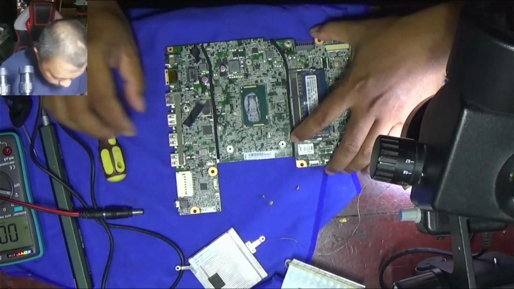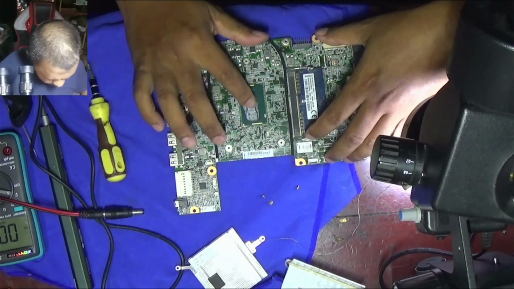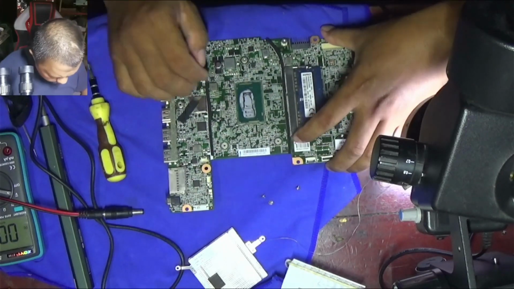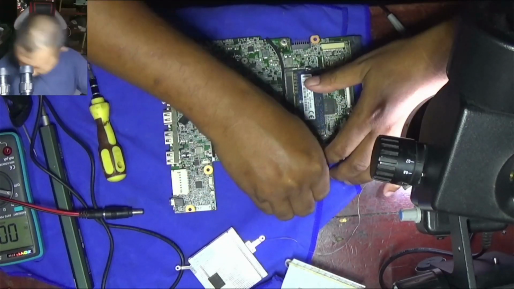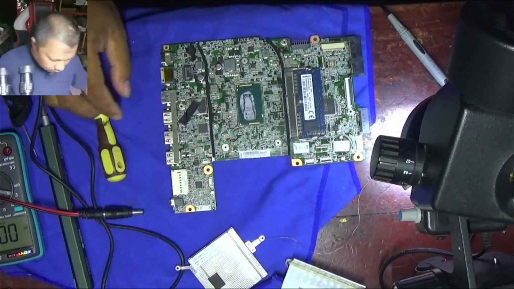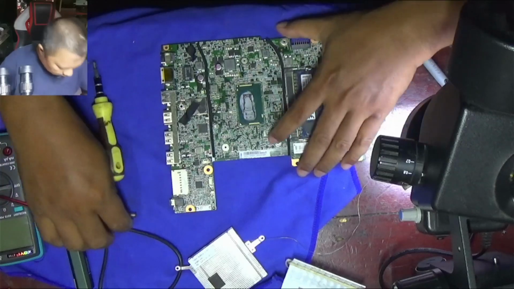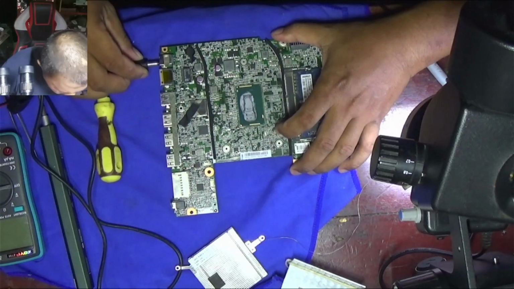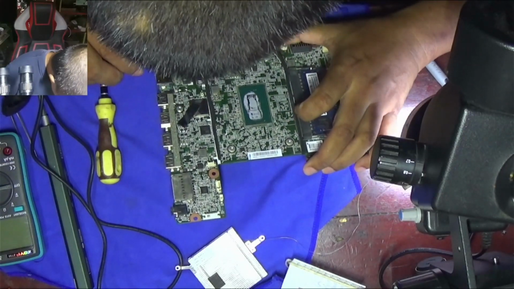Okay, the motherboard has been opened. Now I open the heatsink of the processor because I hear something like a click, like click.